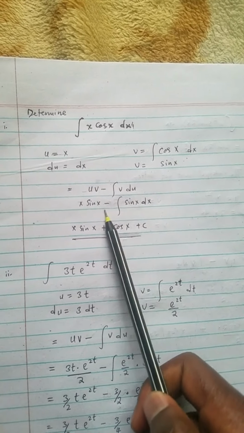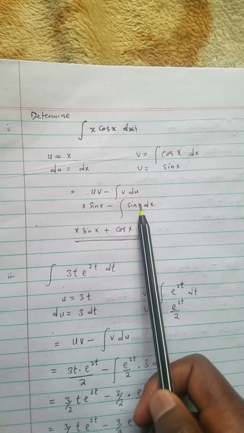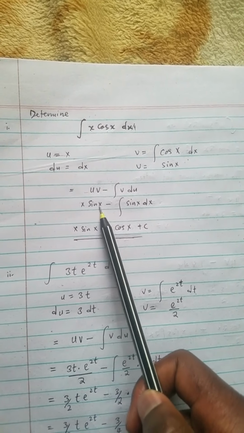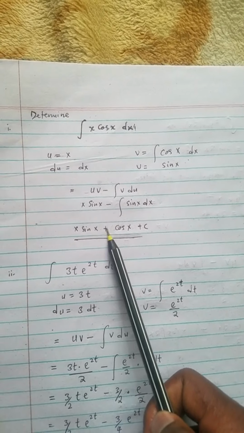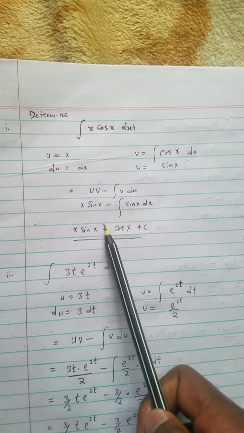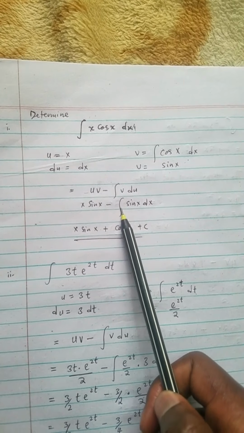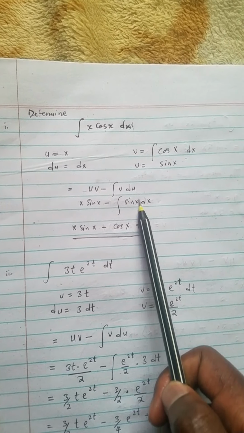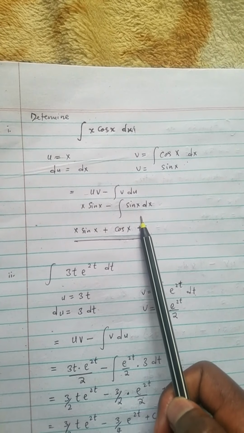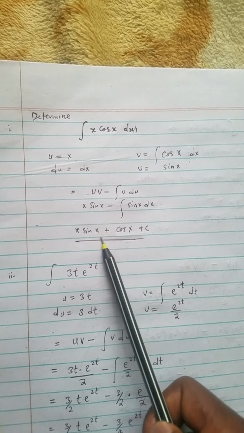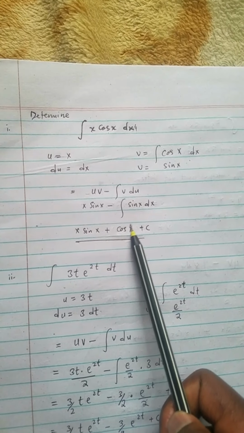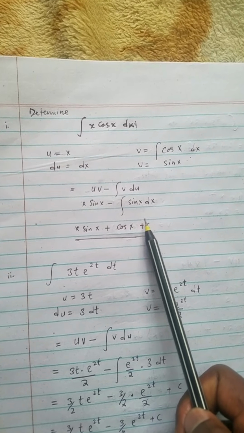Finally, we do the integration for this part. So x sine x, we write it down, x sine x plus. The only reason why we're saying plus is because once we integrate sine x, we get negative cos x. Negative multiplied by negative is a positive, so we get plus cos x, then plus c.